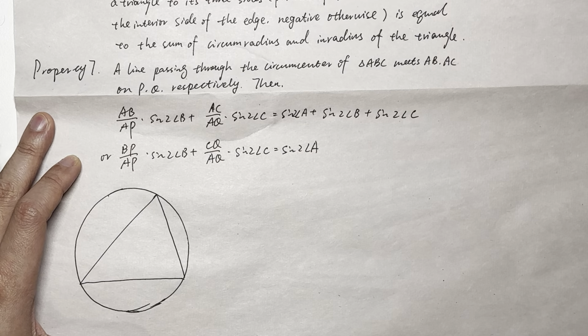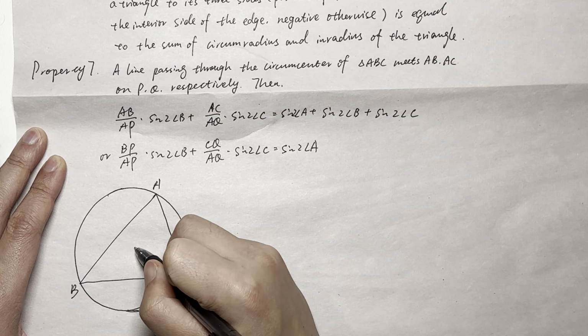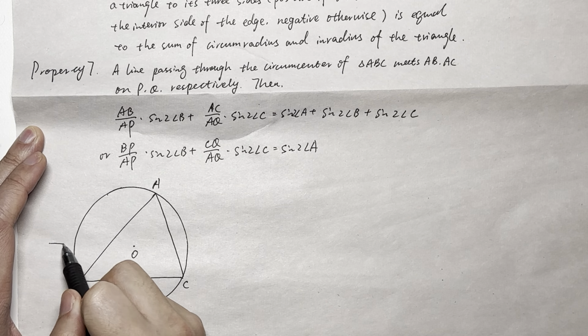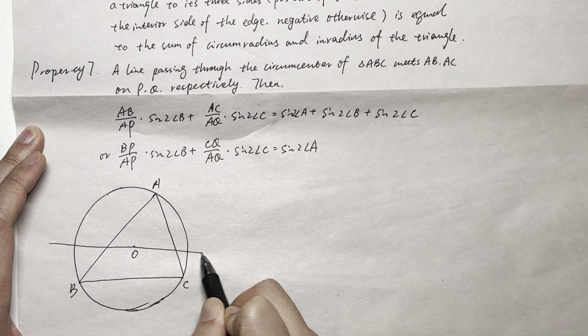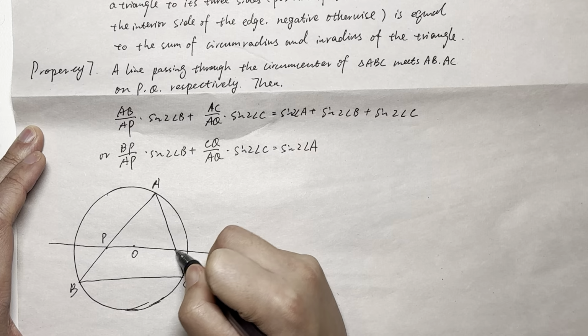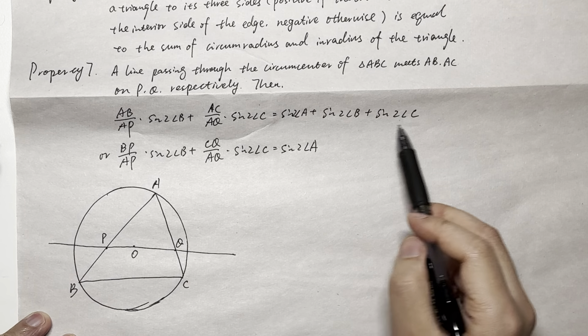Give me a second. So we have A, B, C here. O is the circumcenter. Let me draw a line passing through triangle ABC, where this point is P and this point is Q, right? And we want to prove this.